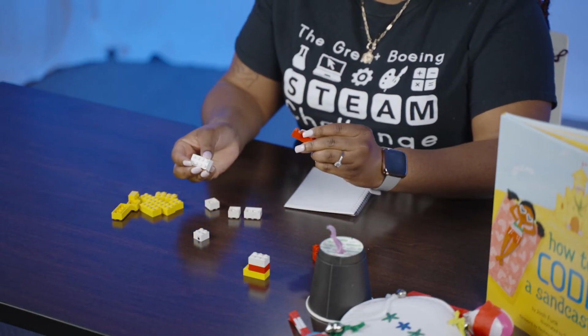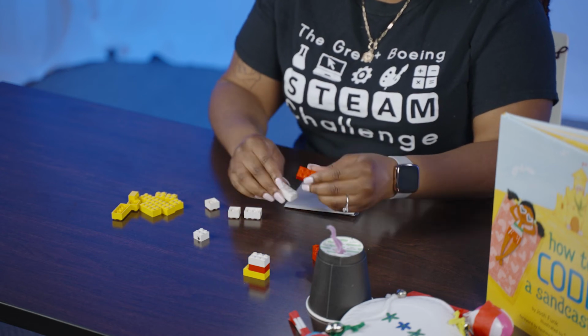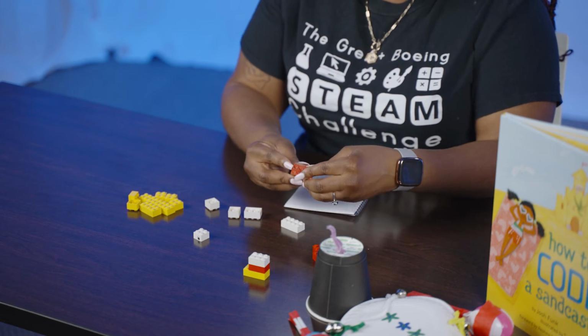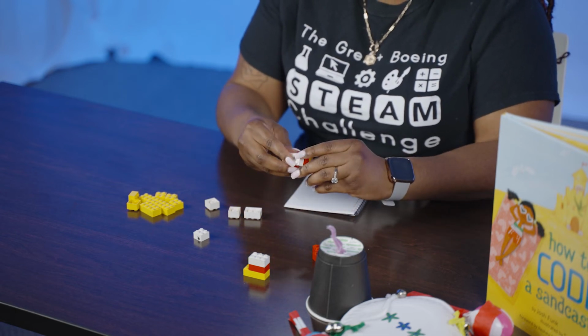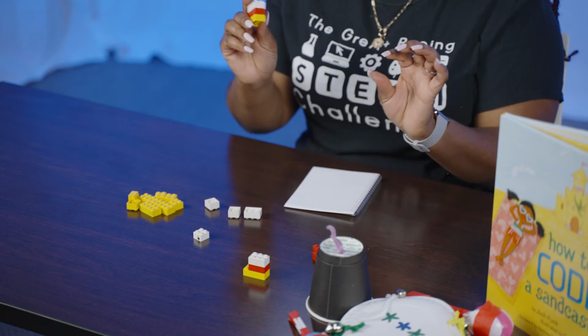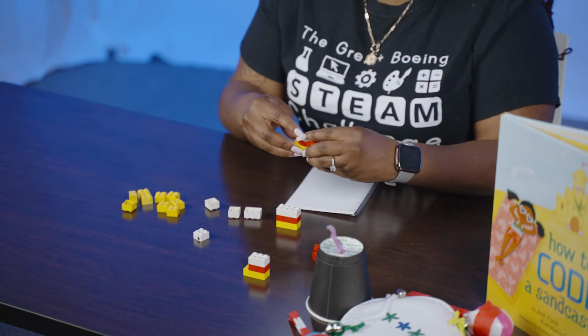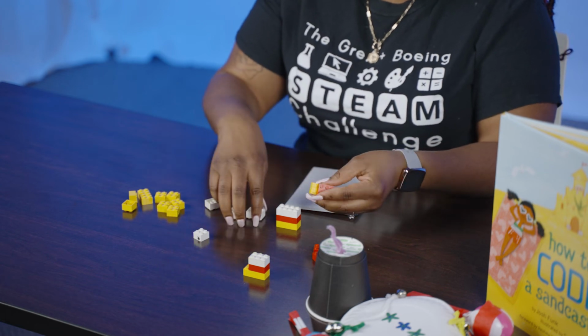So I'm gonna use red, yellow, and white. And then I'm gonna do the same exact thing. Red, yellow, and white.